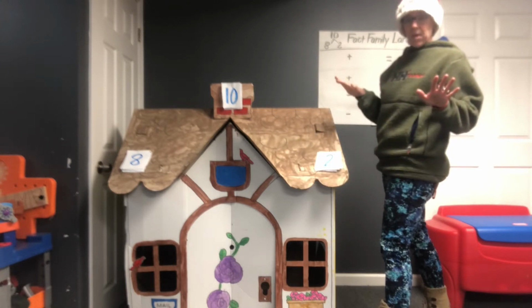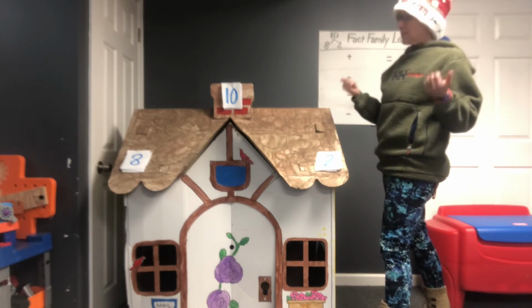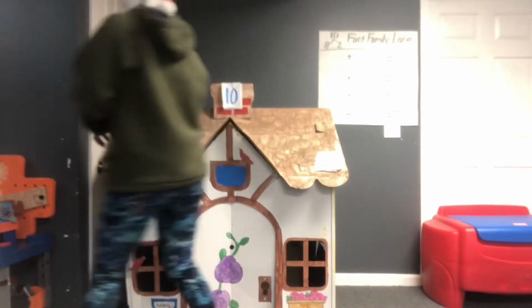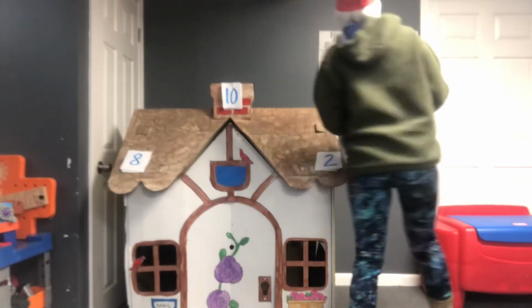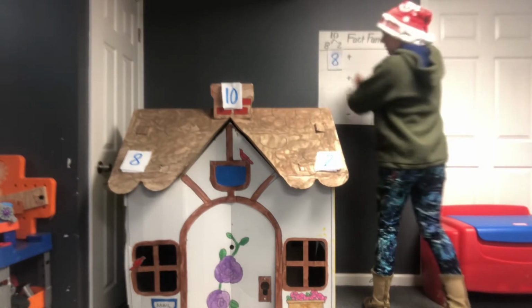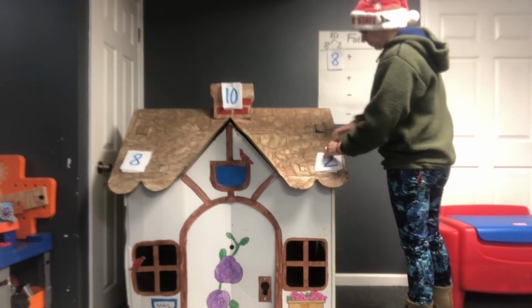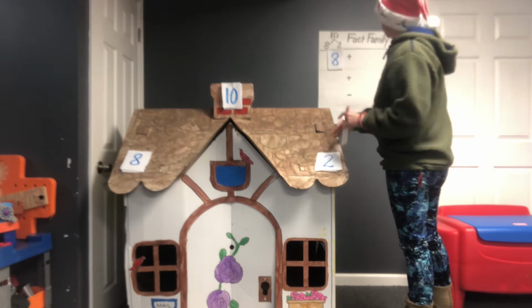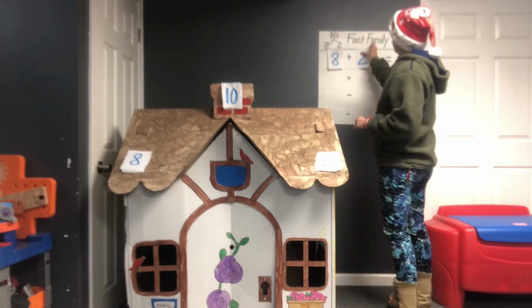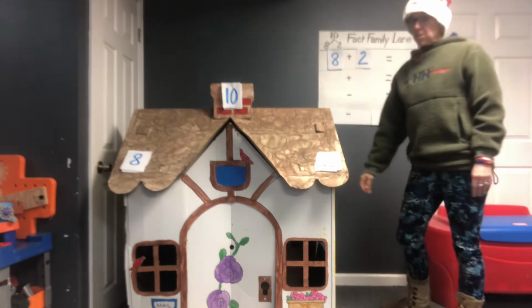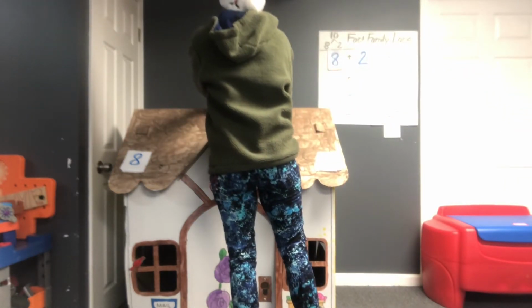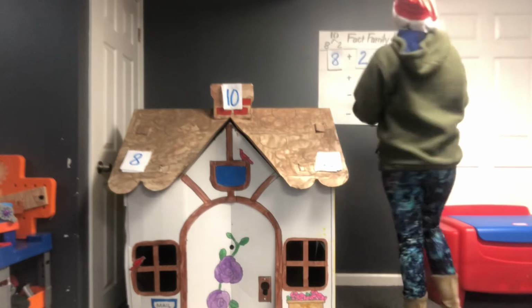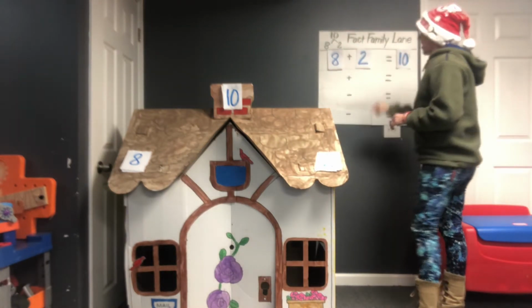That's it. So first, let's start with our 8. And we're going to put our 8 up here. And we're going to say 8, count up 2, add 2 more dots, however you like to do it. 8 plus 2 equals, you got it, ding, ding, ding, the only numbers that are in my family. 8 plus 2 equals 10.